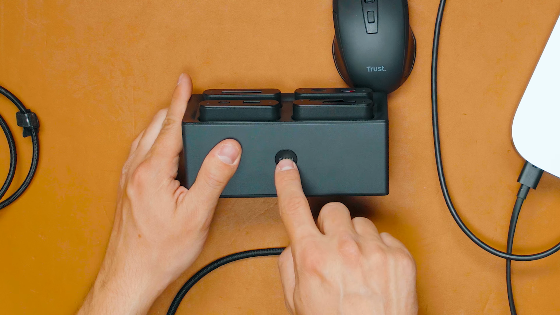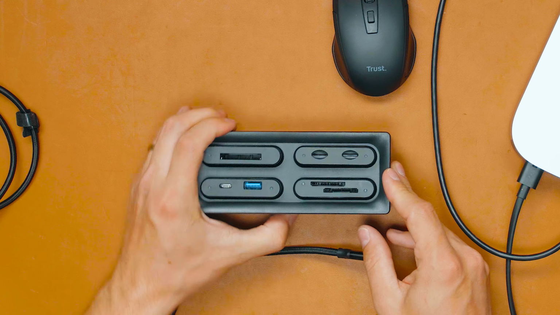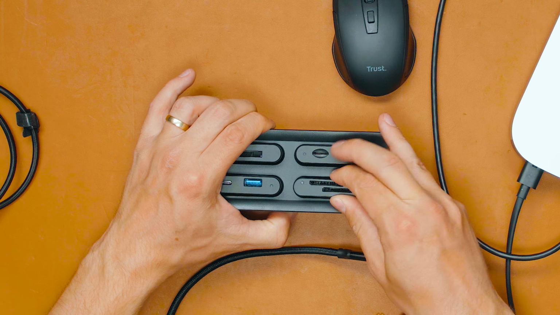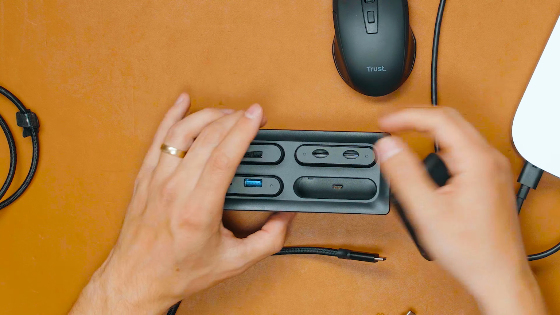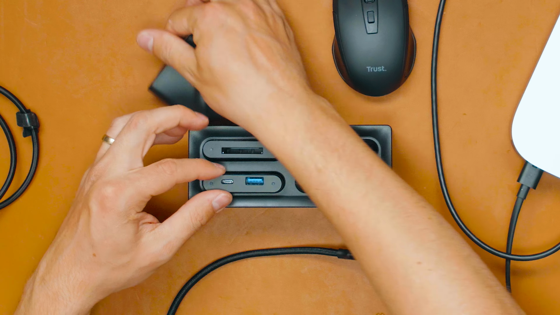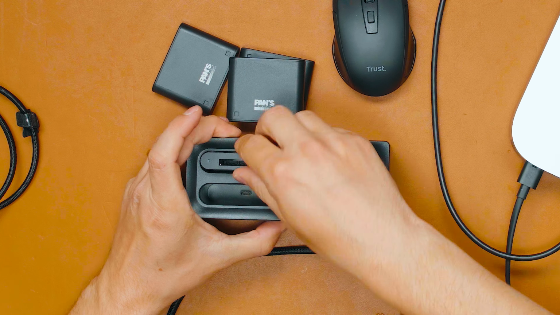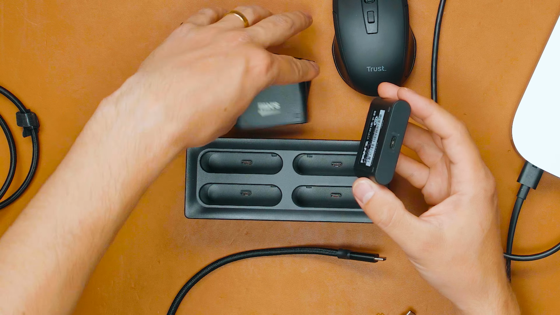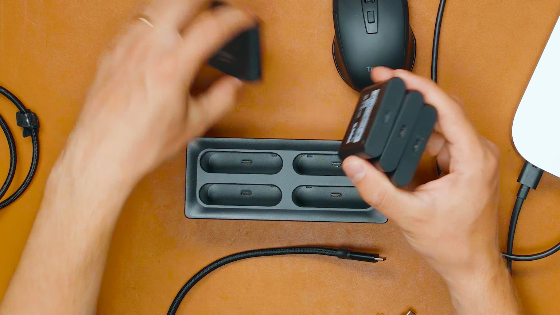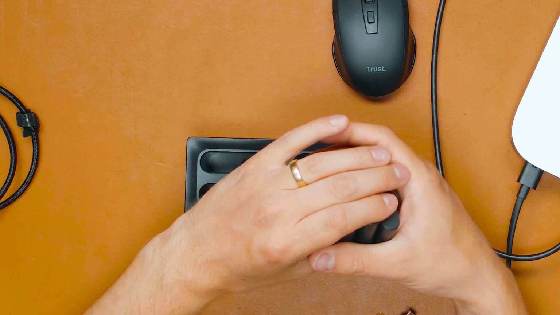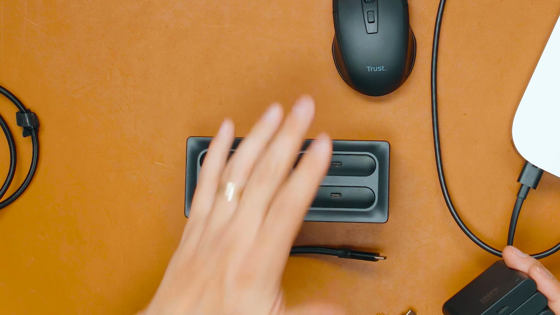If you press this button on the top there, that will release the lock, and you can actually release each one of these cartridges separately. And if you look underneath each of these cards, they're all Type-C ports, which means that you can take them on the go and leave this one on your desk completely.